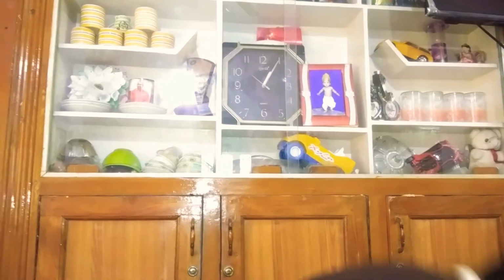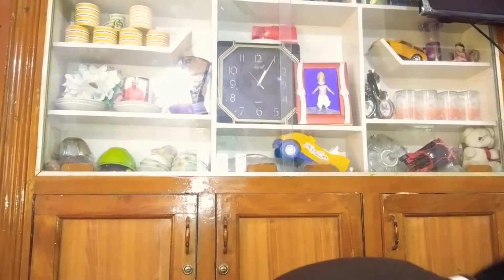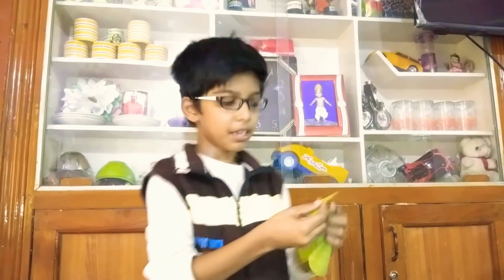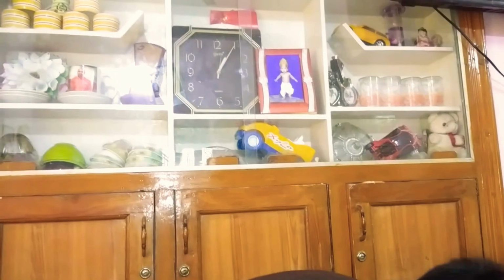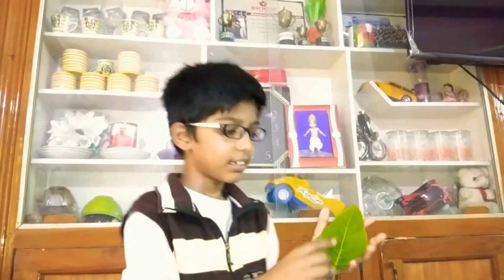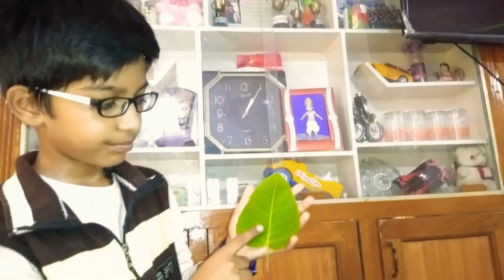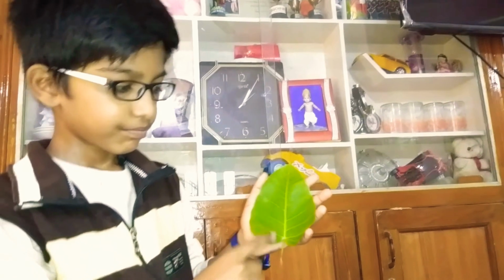Now I will show the two types of leaves. This is parallel venation, and this is radial venation. In the parallel venation, the veins are very thin and strand-like.